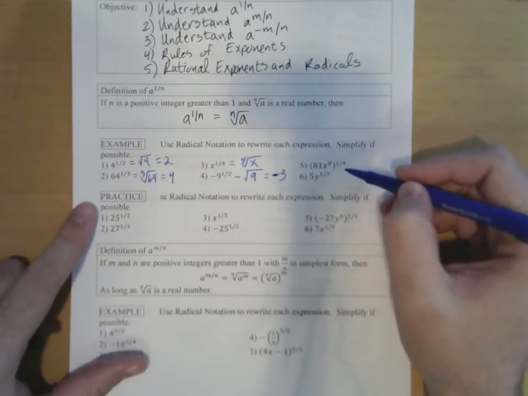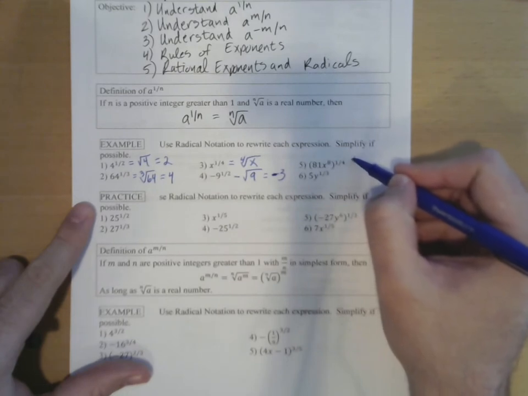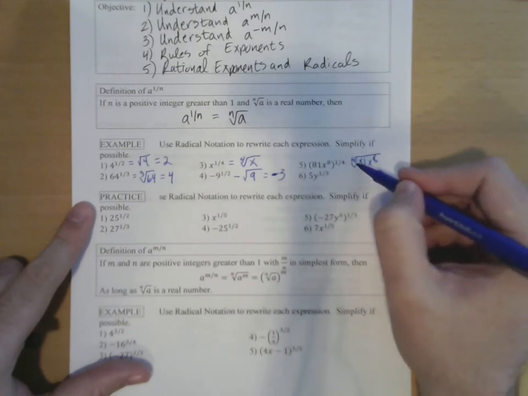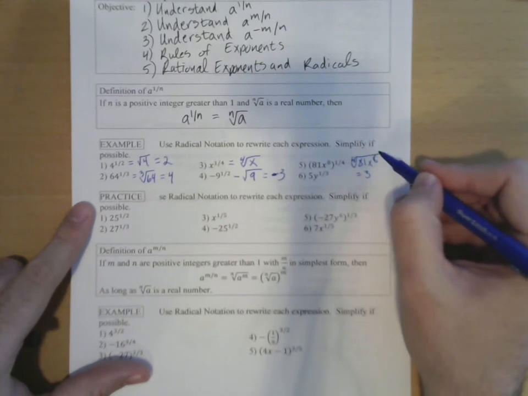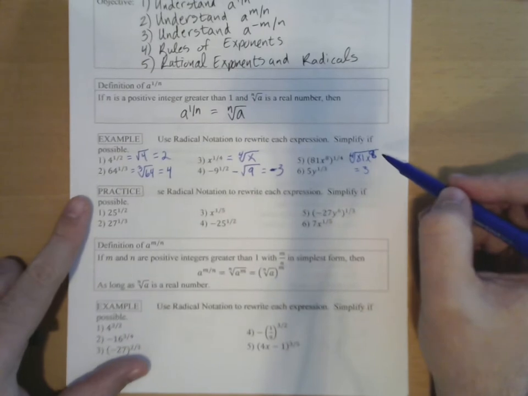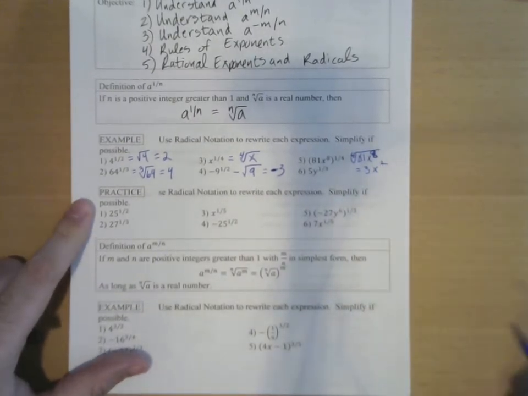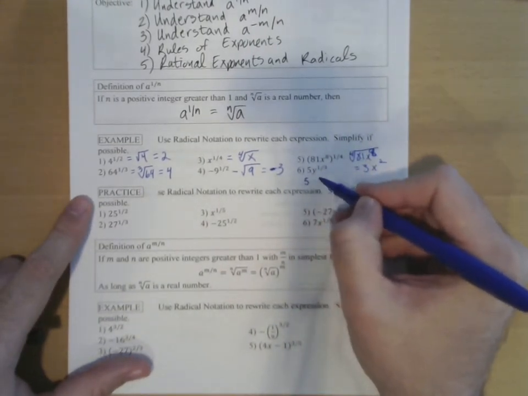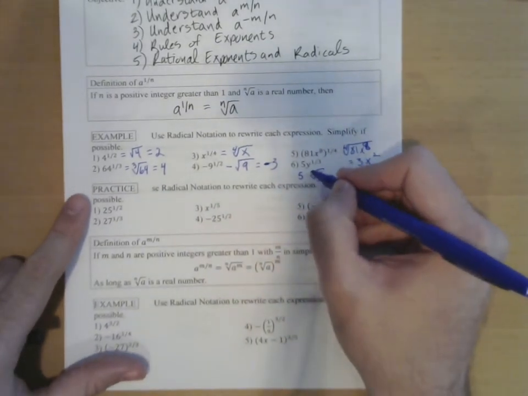81x to the 8th, all raised to the 1/4 power, using our traditional switch to the 4th root of 81x to the 8th. The 4th root of 81 is 3. And as we talked about, variable powers are perfect powers of n if they're divisible by n. So 8 divided by 4 is x squared. And I'm going to stick 6 underneath right here. 5y to the 1/3 is just 5 times the cube root of y. And we can't simplify the cube root of y because we don't know what it is.